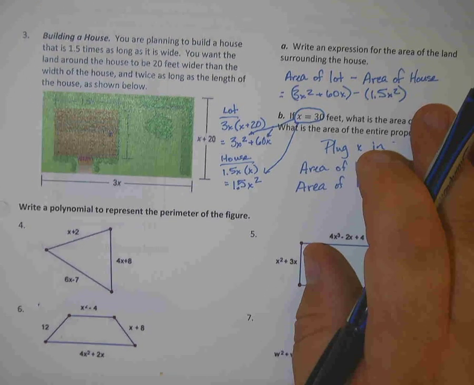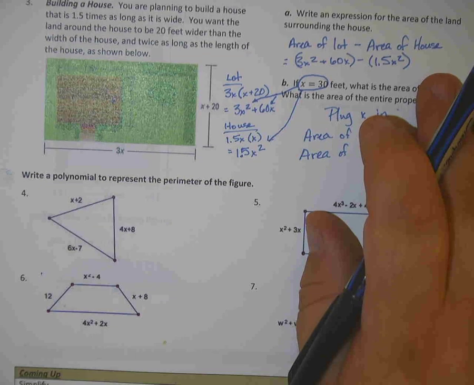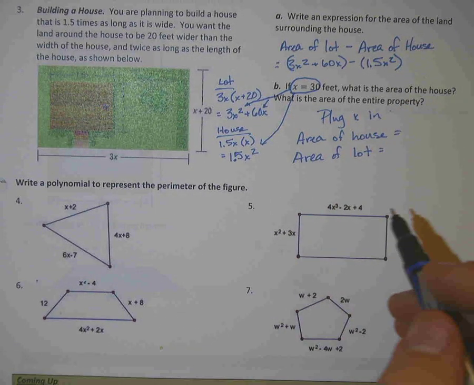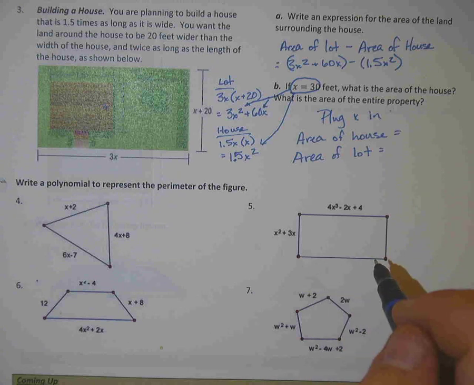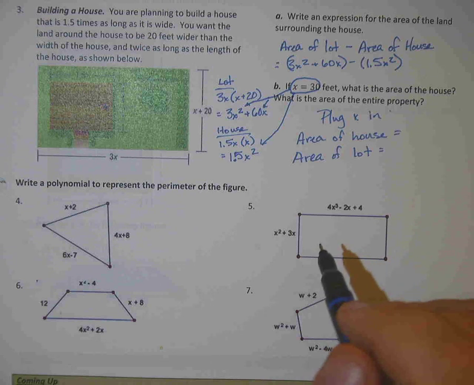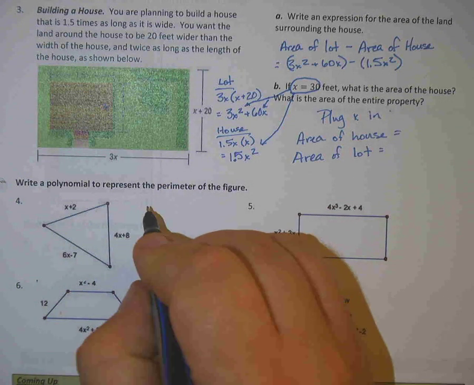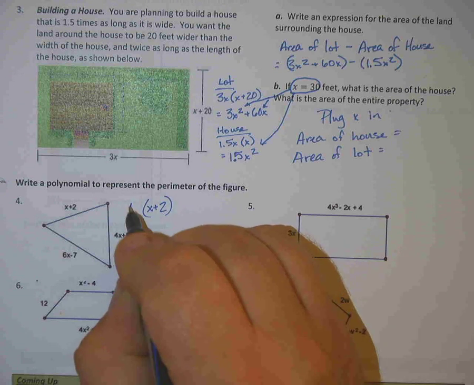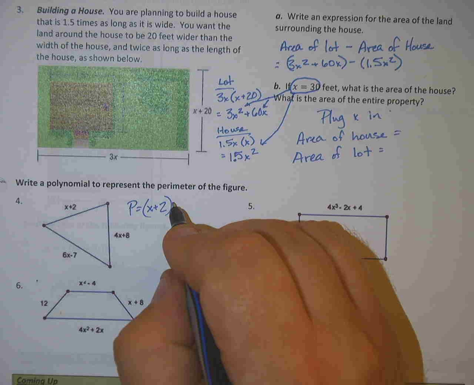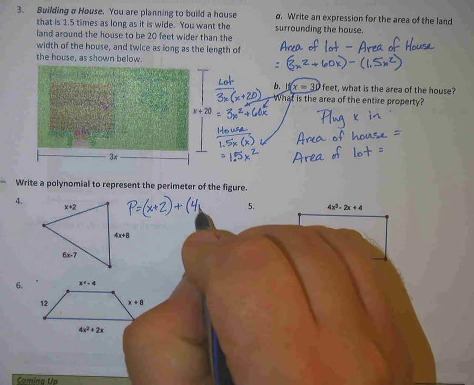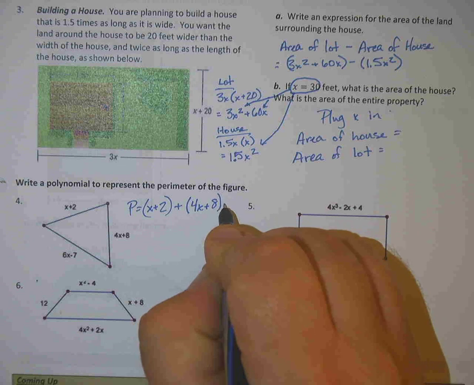So let's go ahead and look at the next set of problems. We're dealing with perimeter here. Now, if you remember perimeter, all you have to do is add up all the sides. So this is more directly related to what we've done in this section. I'll help you get started on the first one, and then I think you're able to do the rest. So just to find perimeter, I'm going to go x plus 2. I'll say that's P equals for perimeter. x plus 2 plus 4x plus 8 plus 6x minus 7.